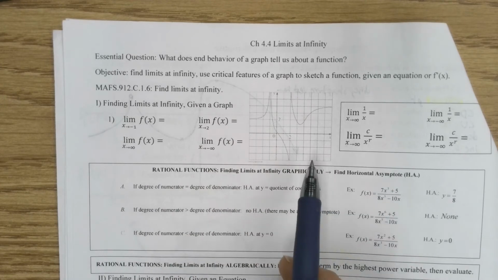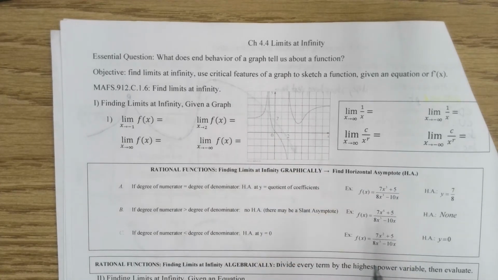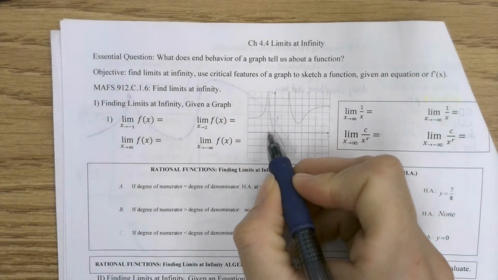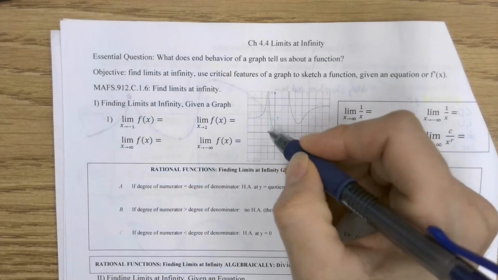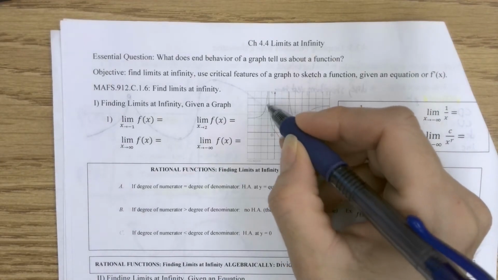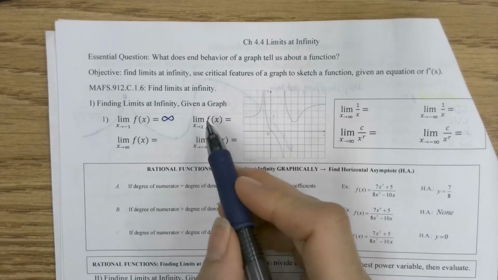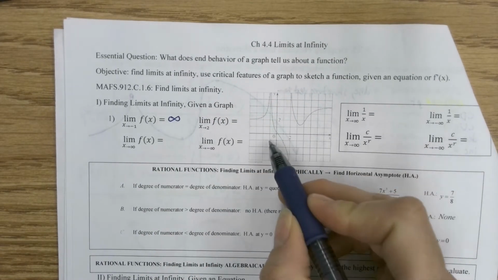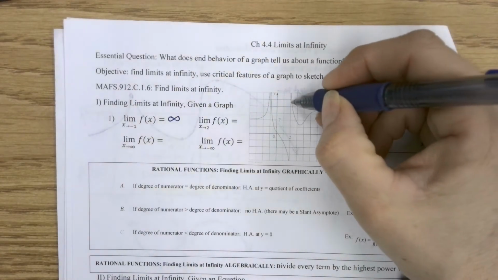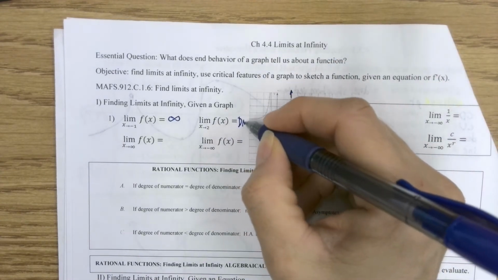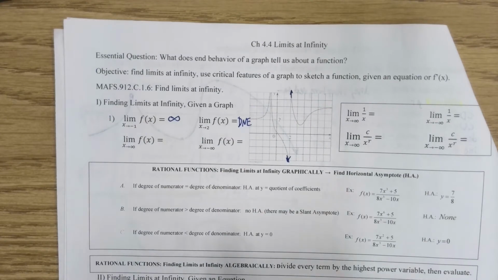So this first question is grabbing limits off of a graph. You'll remember this from earlier in our course. The limit as x approaches -1, and it doesn't specify from the right or from the left, so we're looking at from both sides, and from both sides it is approaching infinity. The limit as x approaches 2, I see that it's approaching infinity on one side, negative infinity on the other side, so that would be a does not exist.